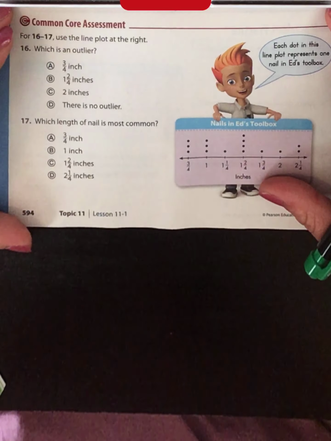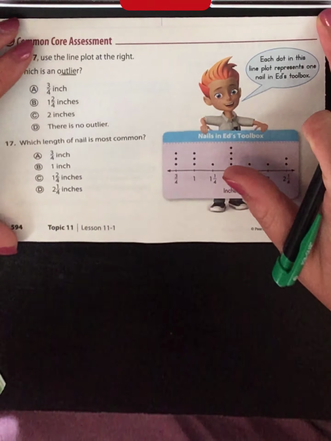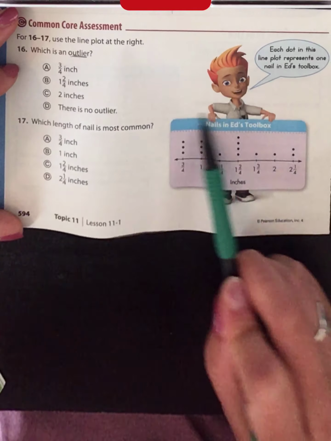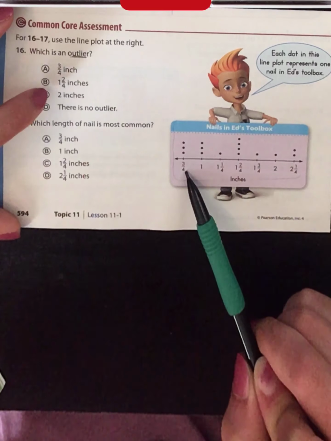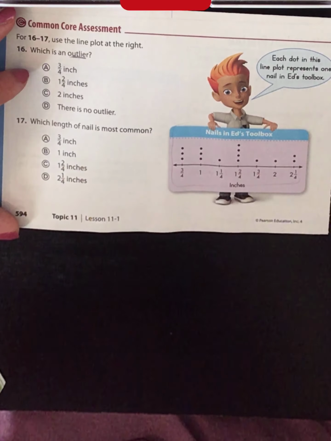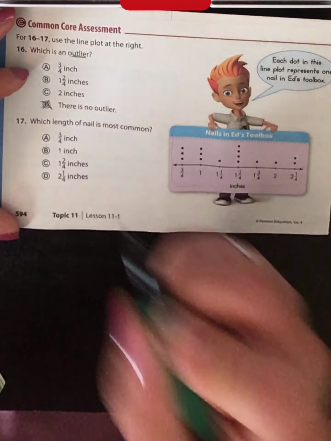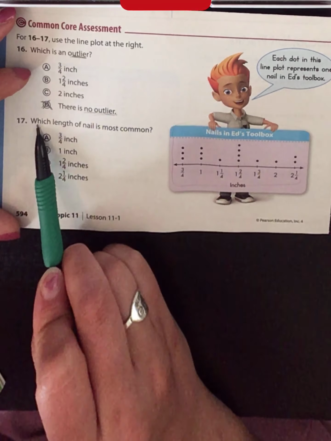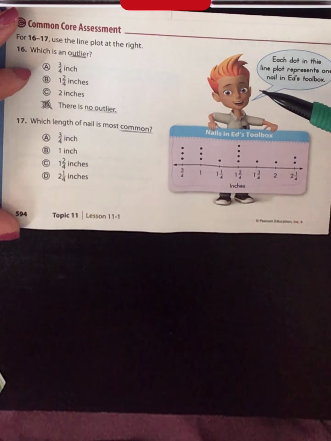So let's take a look down here. So when it asks us, remember an outlier, those numbers that are very different than the rest of the set of numbers. So is there an outlier? Looking here at the nails in Ed's toolbox. Is 3/4 an outlier? Is 1 2/4 an outlier? Is 2 inches an outlier? You see that none of these are very different than the rest of the set. So we would say there is no outlier. Remember, there doesn't always have to be an outlier. Okay. Which length of nail is most common? That means what shows up the most.